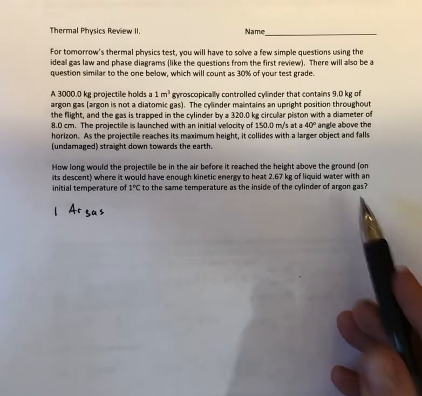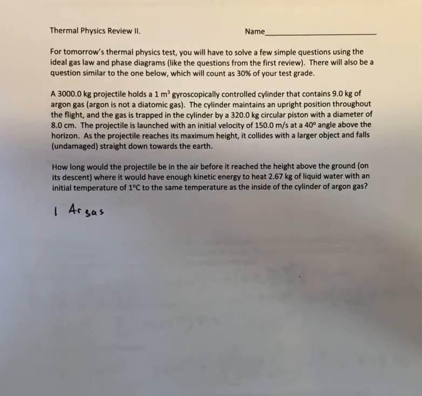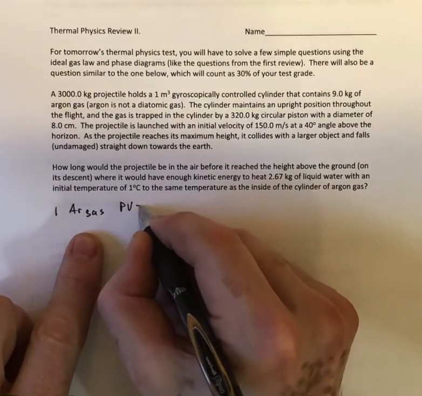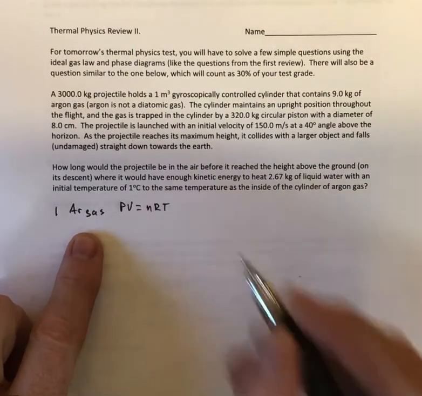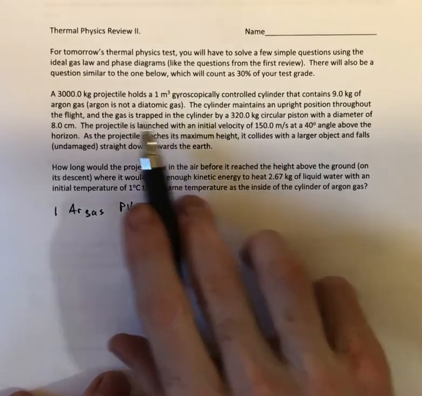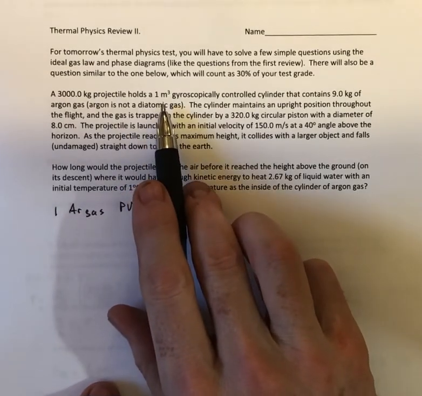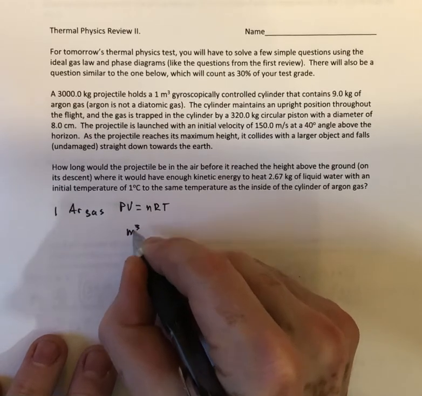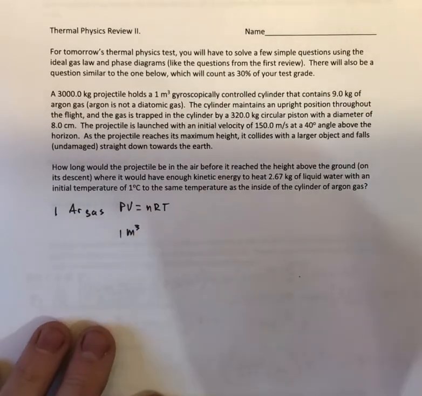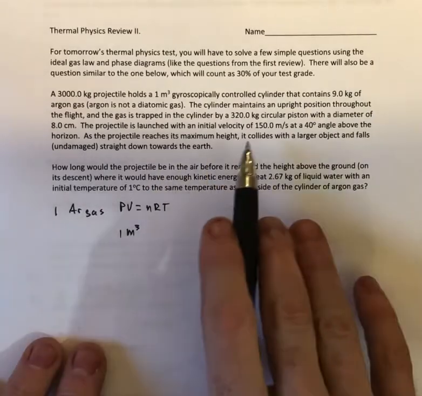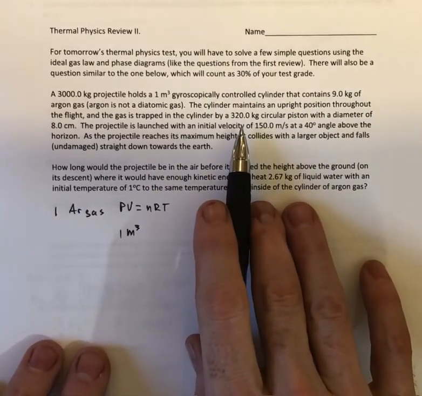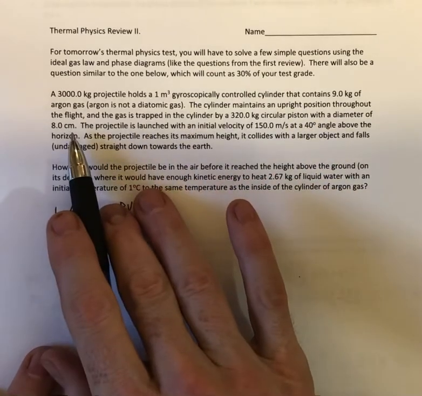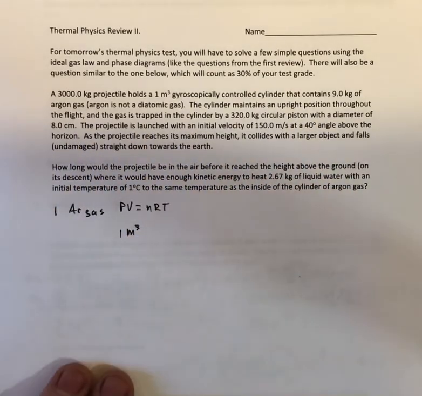As soon as I see the word gas, I'm thinking, I bet you it's PV equals nRT. Well, let's see what we got here. Can I use PV equals nRT in this case? Okay, do I have the components? I have a volume. It's this meter cubed thingy here, right? 1 cubic meter gives me a volume. What about a pressure? I have a 320 kilogram circular piston with a diameter of 8 centimeters. And so that's what's holding it down there.